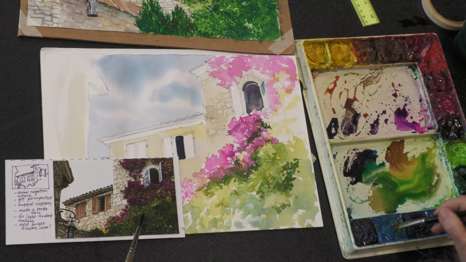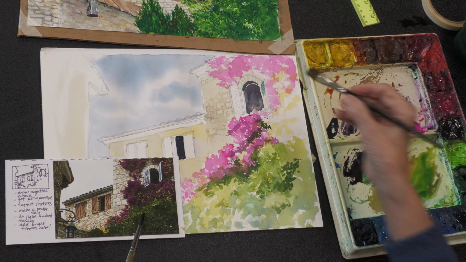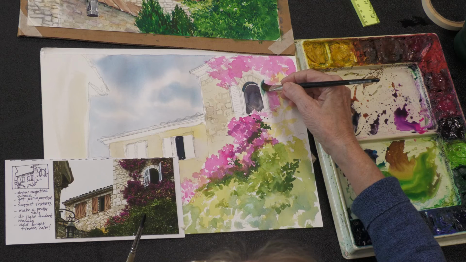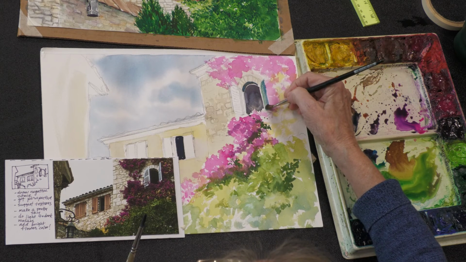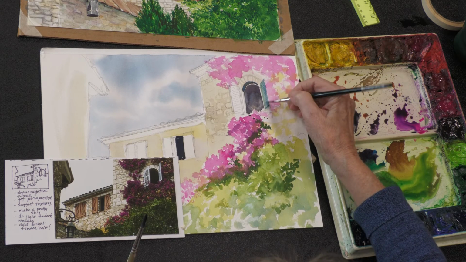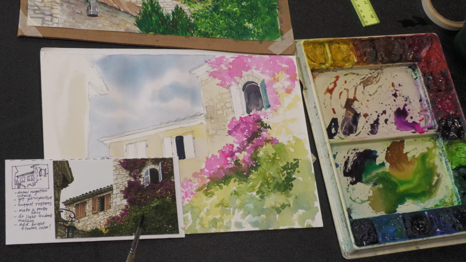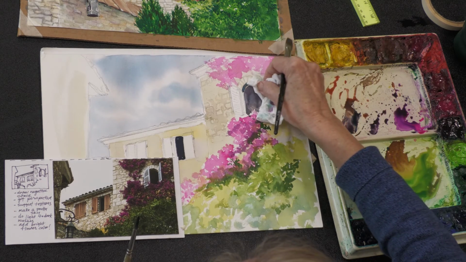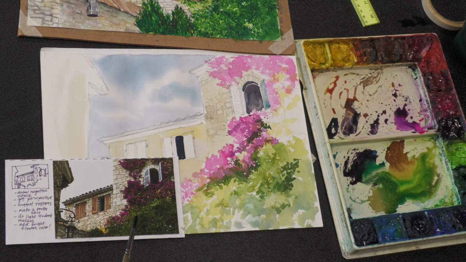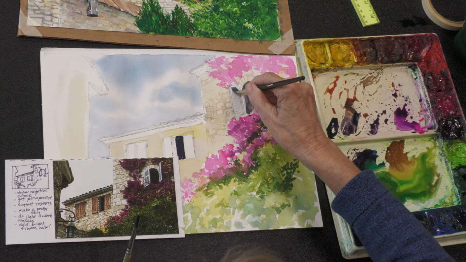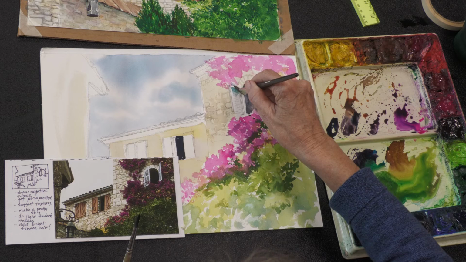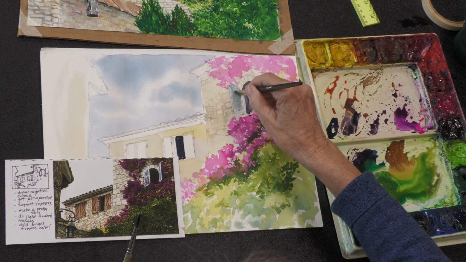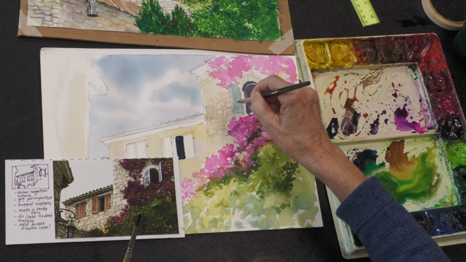We'll try again. That's what I get for not cleaning off my paint or not cleaning my brushes. Sometimes I have to say, don't do what I do, do what I say. All right, let's lift a little bit of that so we keep it light. And the same thing, this has a bit of a curve shape to it. I think I was not paying attention to my shapes.